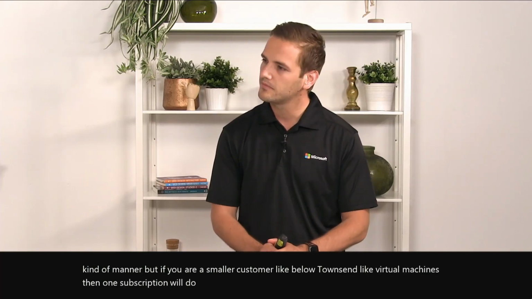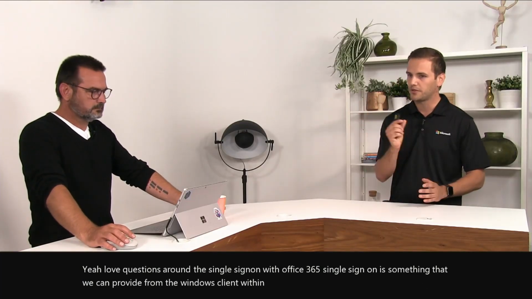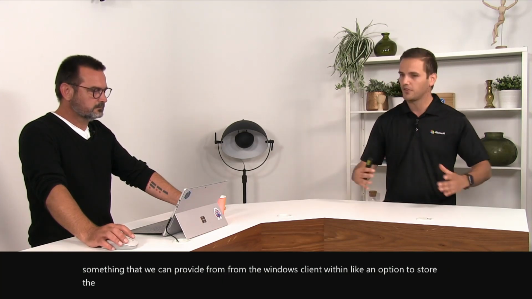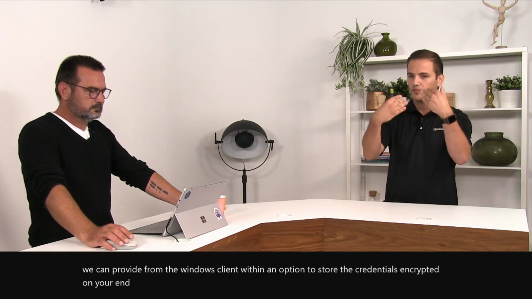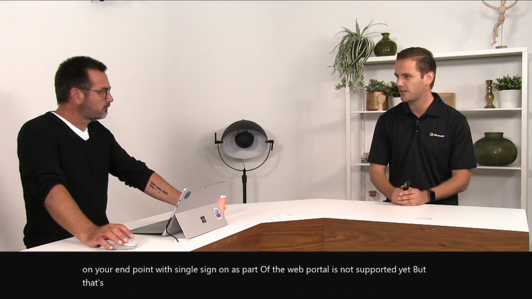A lot of questions around single sign-on with Office 365. Single sign-on is something that we can provide from the Windows client, with an option to store the credentials encrypted on your endpoint. But single sign-on as part of the web portal is not supported yet. That's addressed in the roadmap, so that comes available soon.